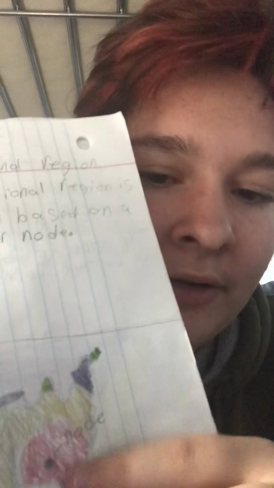F is for functional region. A functional region is a region based off a point or node, which is why it is also called a nodal region. So in the little diagram we have the little node, which is the point, and then the red area is the nodal region or functional region.